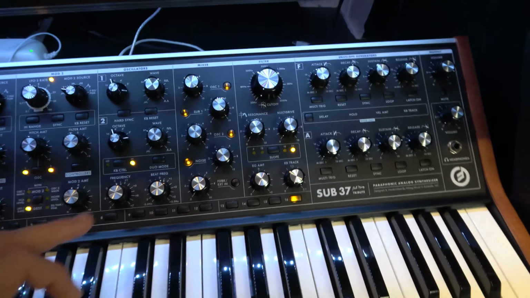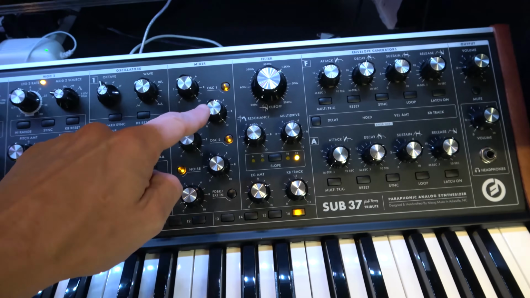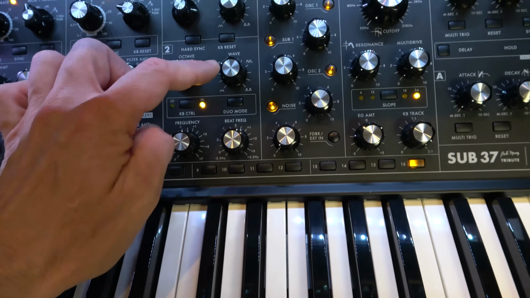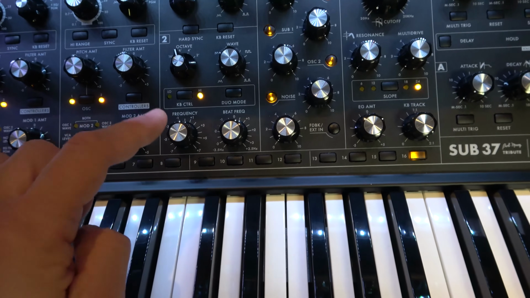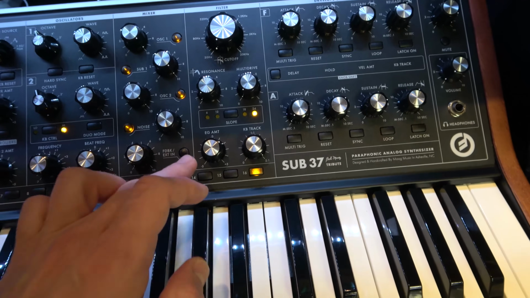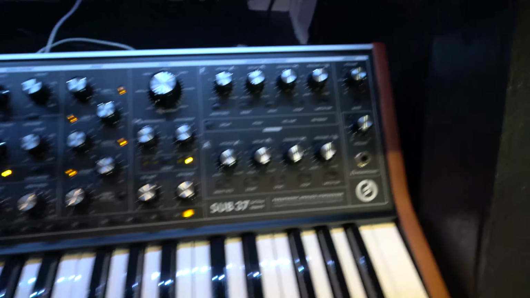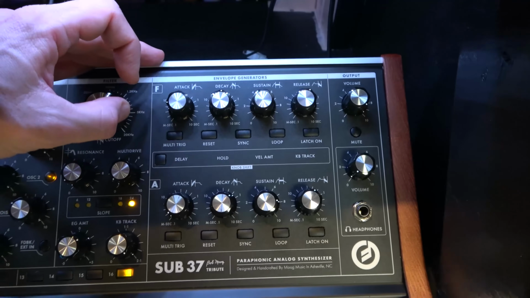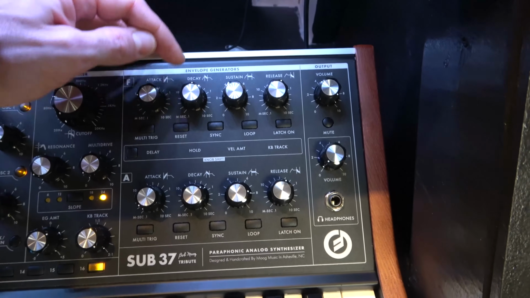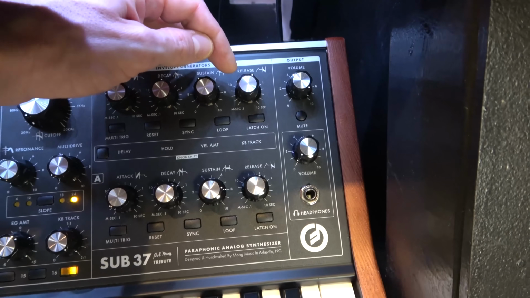So in this patch, we are using both oscillators. They are both on full blast. Also using the sub oscillator and a little bit of noise. We're using the saw wave on both oscillators, and they are just a little bit detuned. The filter is turned all the way down and we have the envelope generator amount at about 2 o'clock. On the filter's envelope, we have a very short attack, a fairly short decay, a medium level of sustain, and then about a 600 millisecond release.